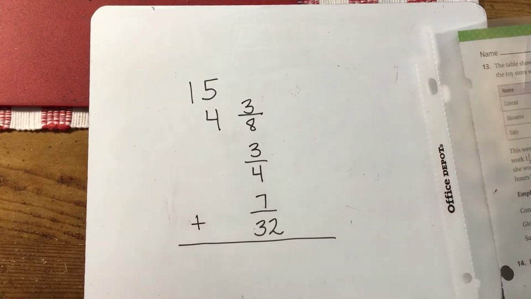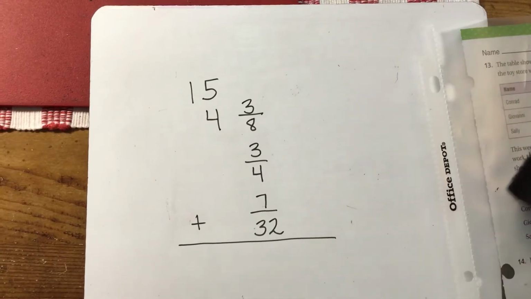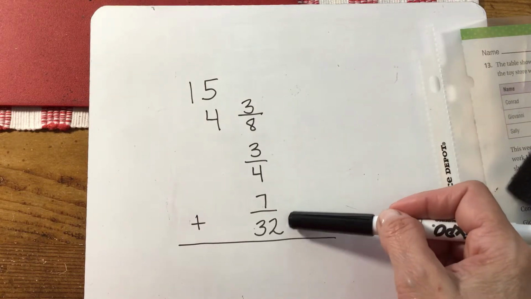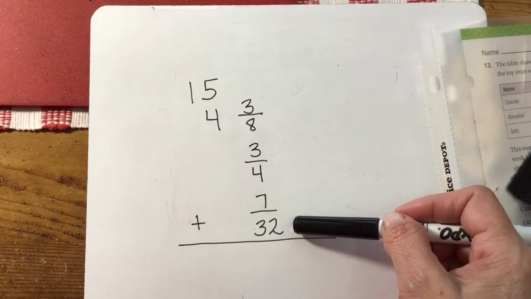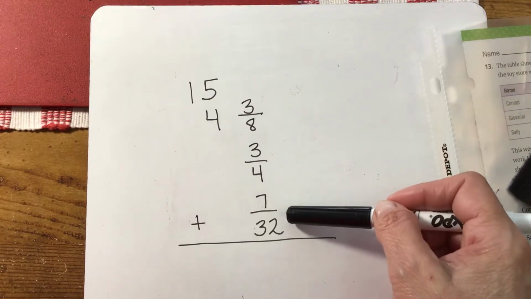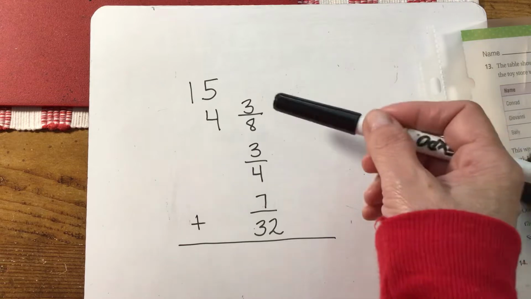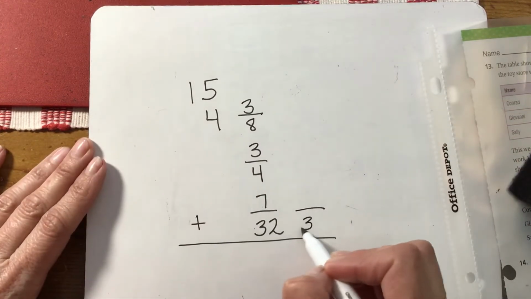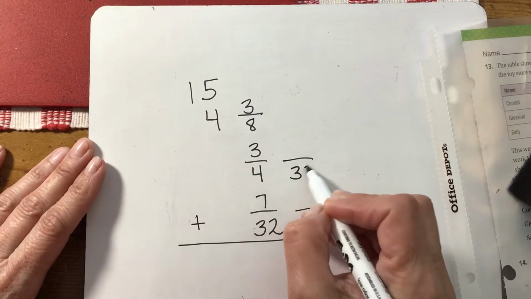This whole time in this chapter, we've been multiplying. Now we're adding. Go back to what we did in the past. I cannot add these fractions because the denominators are not the same. I need to find a common denominator. Luckily, I can see one real quick. If you look at the biggest denominator you have, 32, is 4 a factor of 32? Yes, it is. Is 8 a factor of 32? Yes, it is. So I can use 32 as my common denominator.